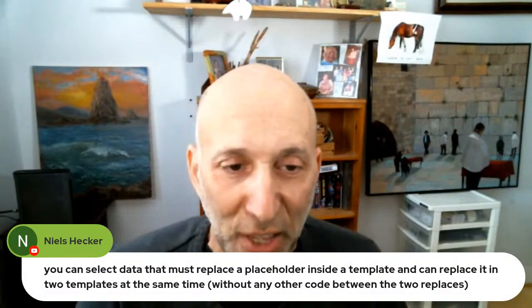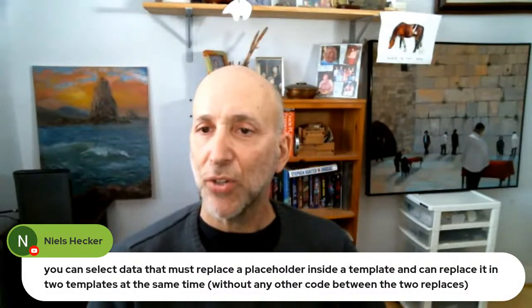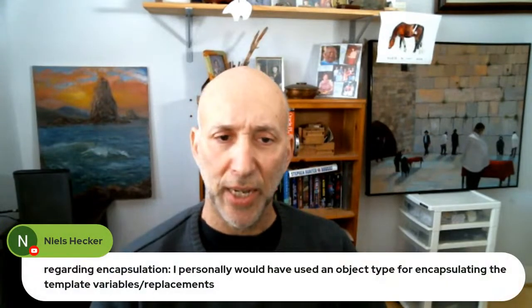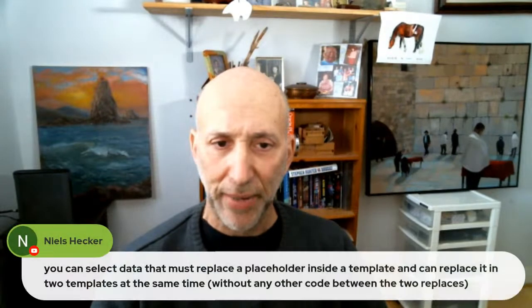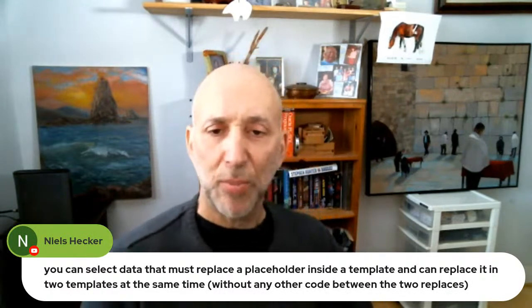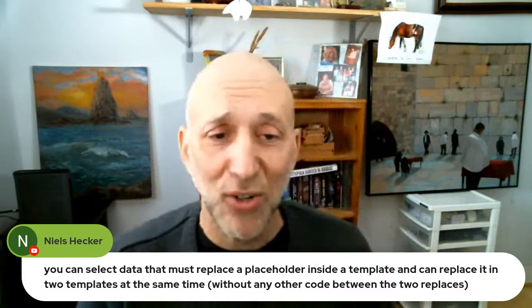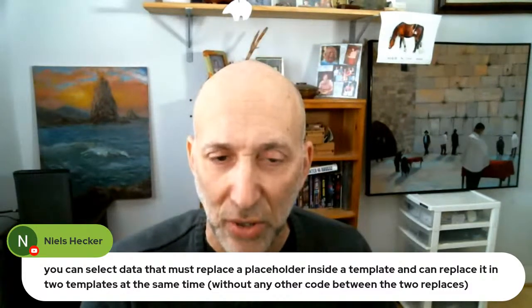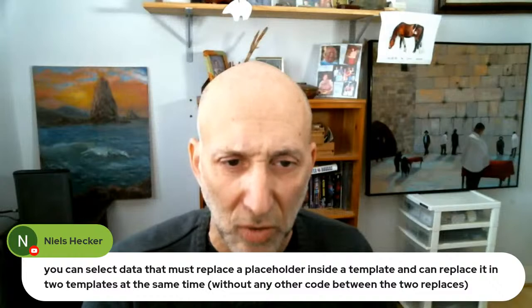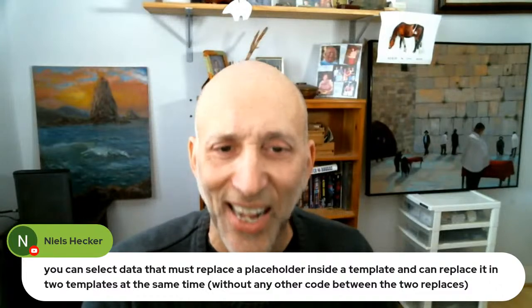And we have a comment from Nils. So now we're going back to the comment about using an object type instead of a record type. Okay, so you can select data that must replace a placeholder inside a template and can replace it in two templates at the same time without any other code between the two replaces. I've got to think about that one. Thank you, Nils. I'll definitely grab that comment and give it some more thought, and maybe I'll follow up with you. And maybe I'll get back to it next week.